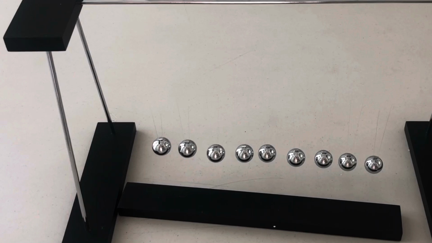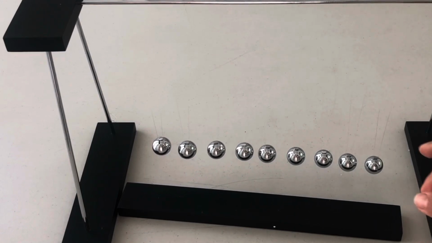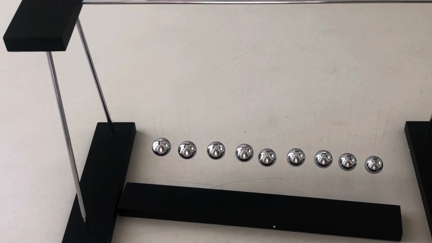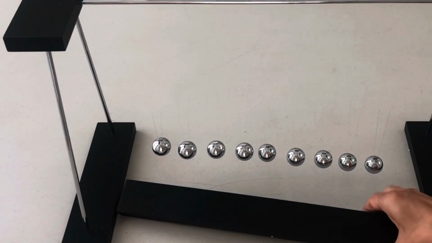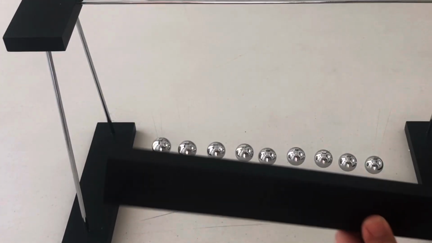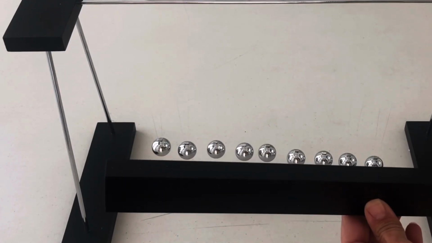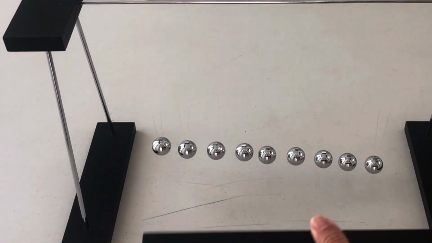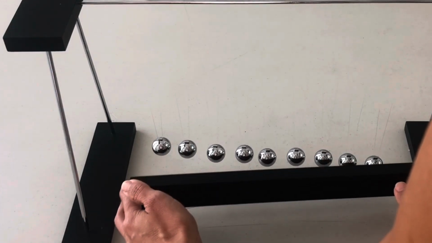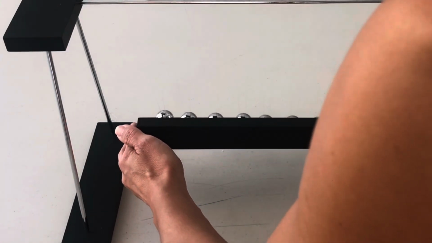What I have here is a pendulum, and a pendulum is a weight that is hung from a fixed point. And what I'm going to do is use this bar to push back all of these pendulums so that they have the same start, and then let's watch and see if there is anything that you notice.